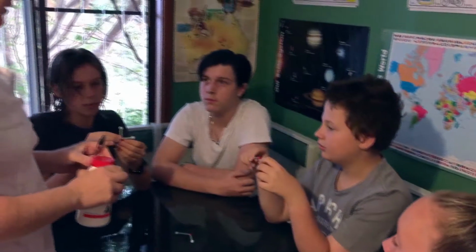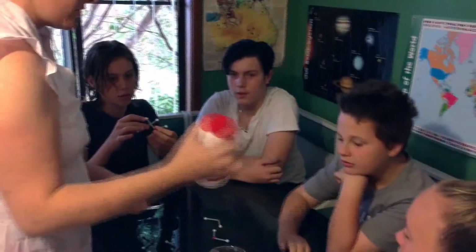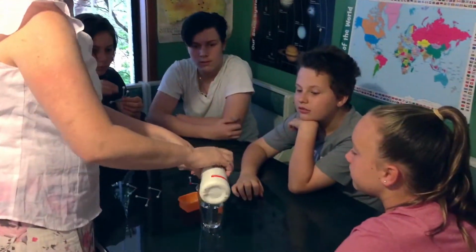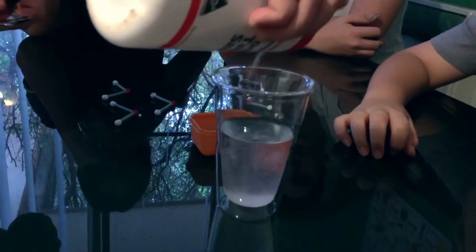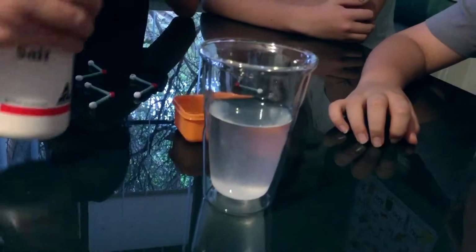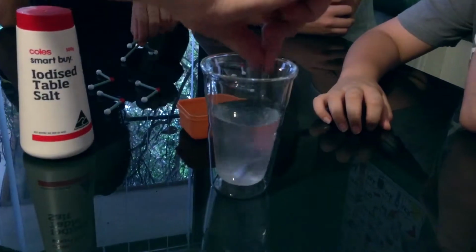Yeah. Let's do this. So this is just salt. This is just water. If I just put the salt in the water, what am I making? Salt water. Which is hard to heat up.